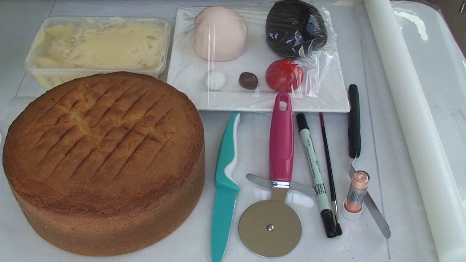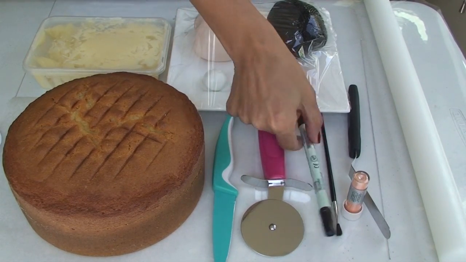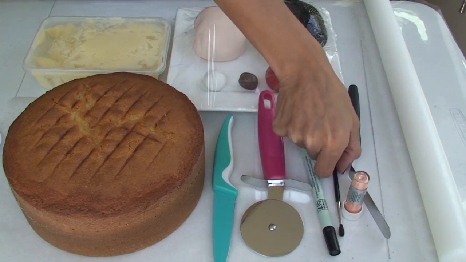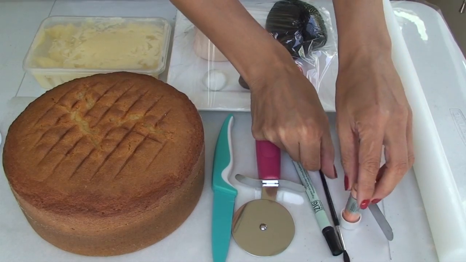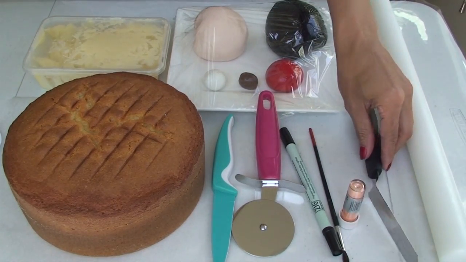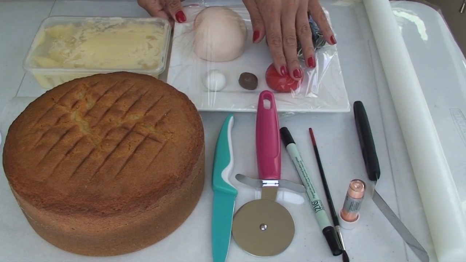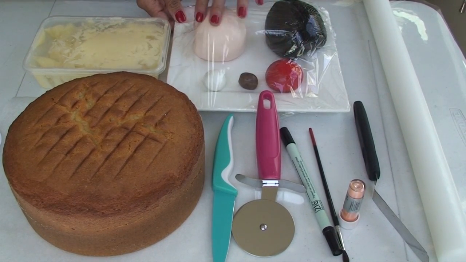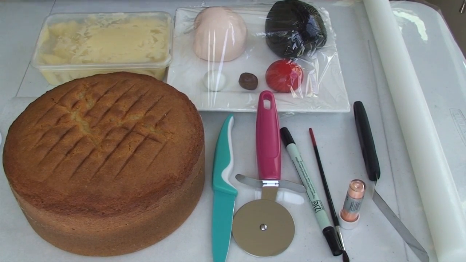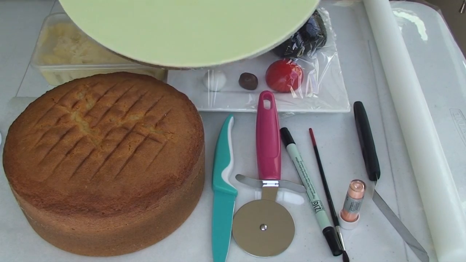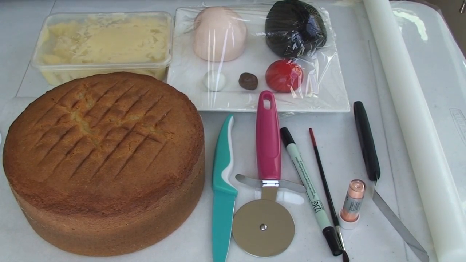I've got an 8-inch round cake, a sharp knife, a pizza cutter, an edible marker, a fluffy paintbrush, as well as some light peach coloured luster dust. I've got my offset spatula, roller, some black fondant, a little bit of red, a small amount of brown and white, and also some flesh coloured fondant, as well as some white chocolate ganache. I also have a cake board that I've covered already with some fondant, as well as a long piece of thick wire.